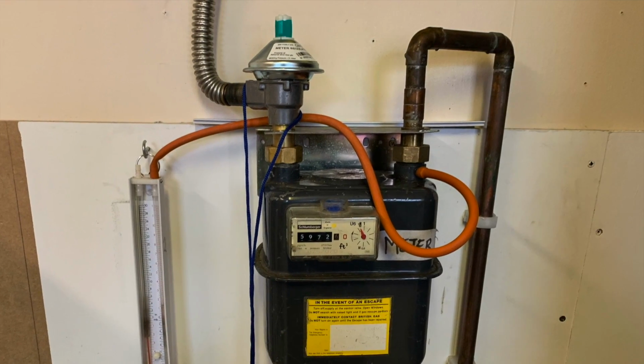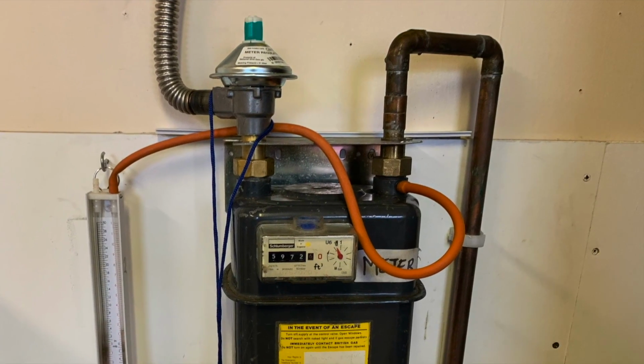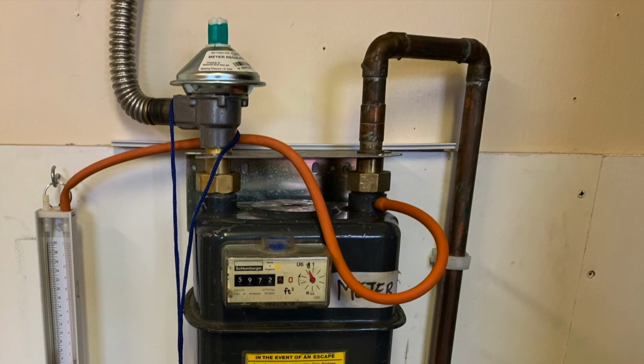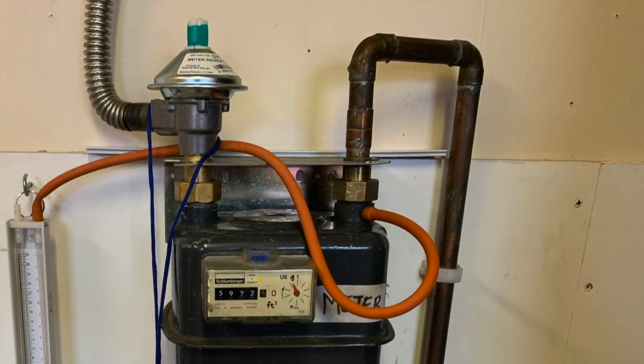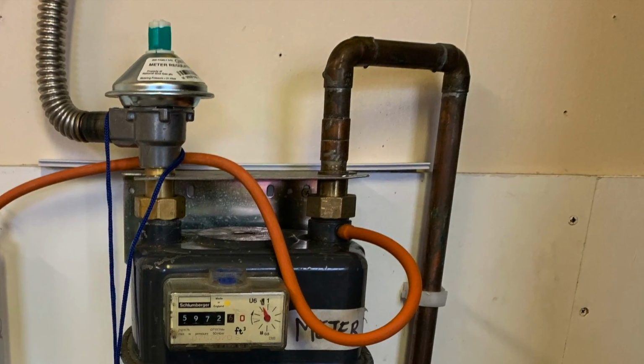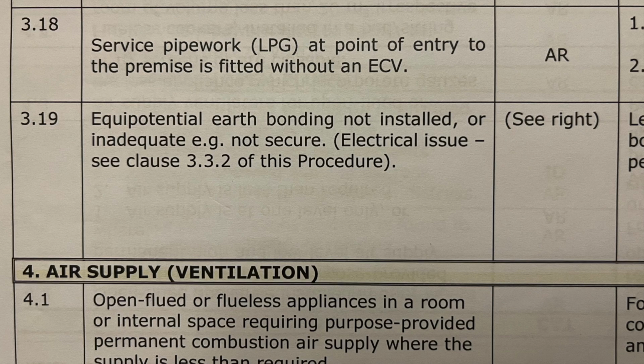This picture represents you going to do a tightness test before any gas work where you're going to be breaking into the gasways. So as you can see, we've got something missing within 600 of the meter or before the first branch. So what would you categorise this as? So from IGEM G11 edition 2, you can see it's 3.19, equipotential bonding not installed or inadequate, e.g. not secure.